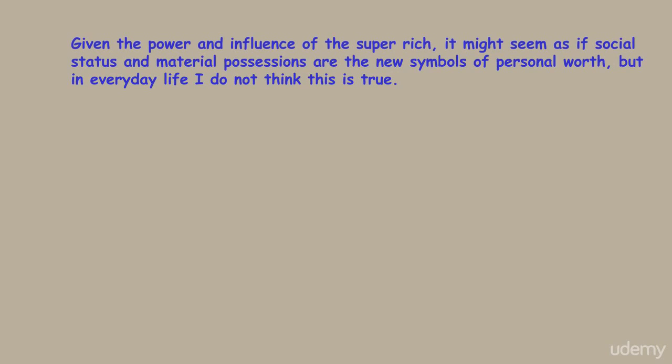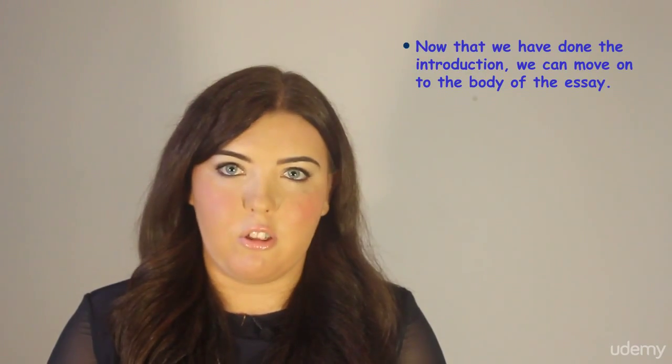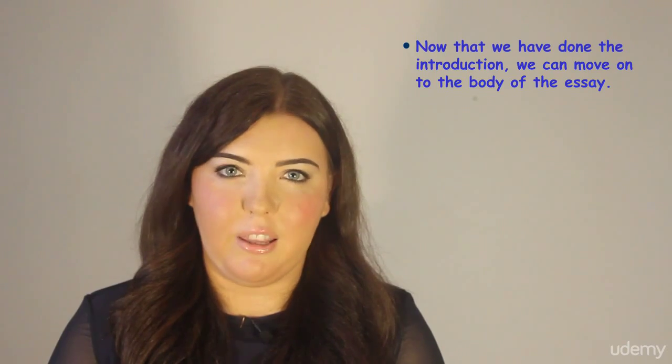So our introduction will be something like, given the power and influence of the super rich, it might seem as if social status and material possessions are the new symbols of personal wealth. But in everyday life, I do not think this is true. This is a perfect introduction and is the model answer provided by IELTS for this question. Now that we've done the introduction, we can move on to the body of the essay.